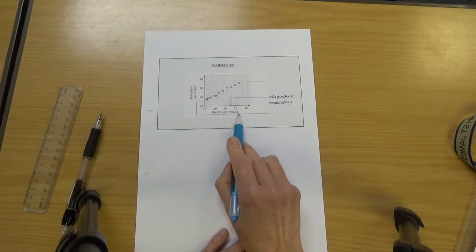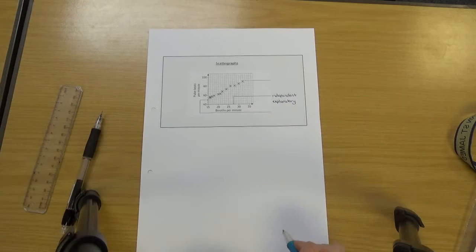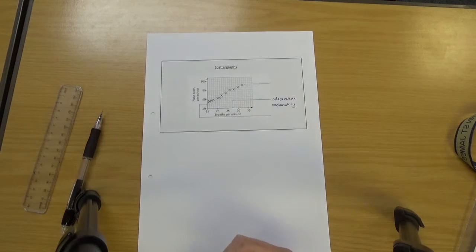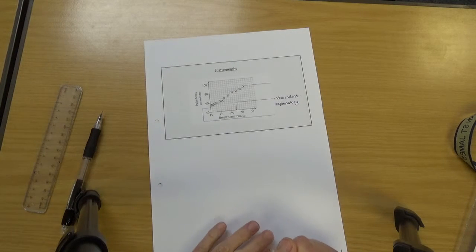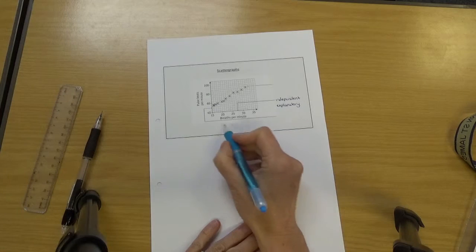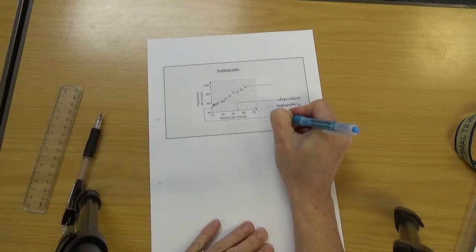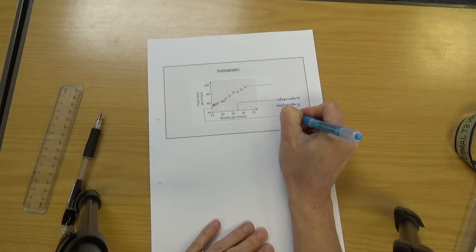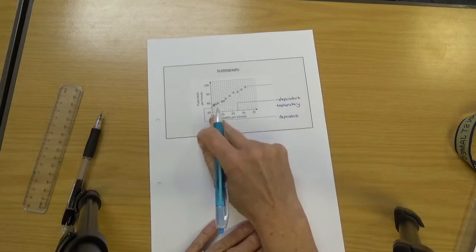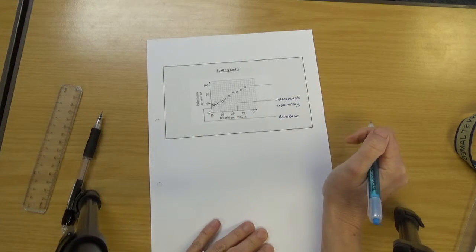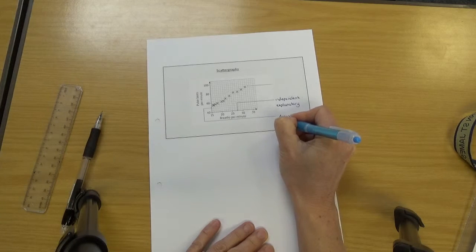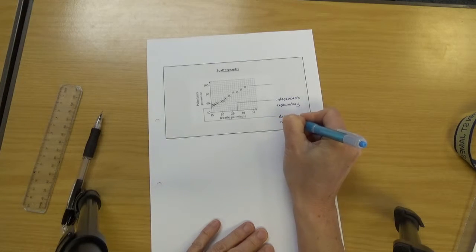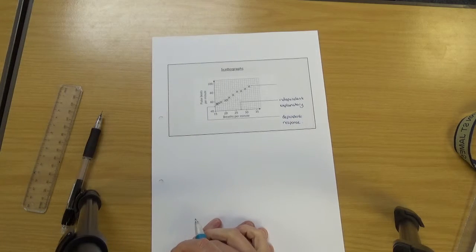If you breathe faster, it might cause your heart rate to increase, whereas you can't just force your heart rate to increase to therefore increase your breathing. The y-axis is therefore the dependent variable, because it depends on what you do on the x, or is the response, the outcome of what happens.